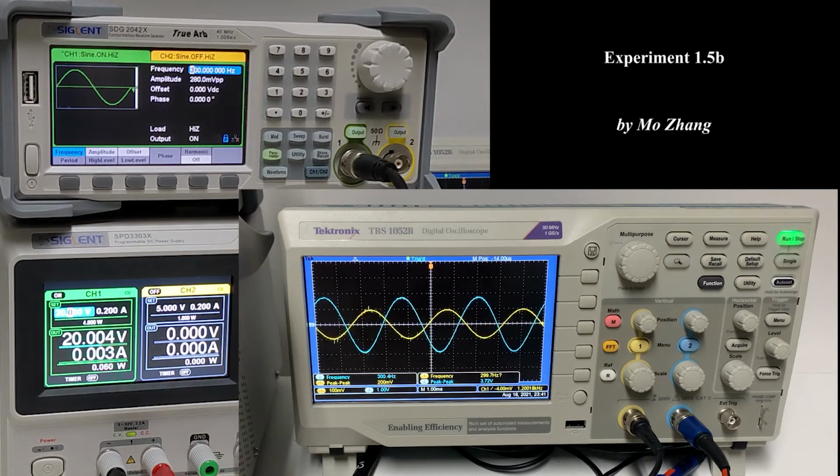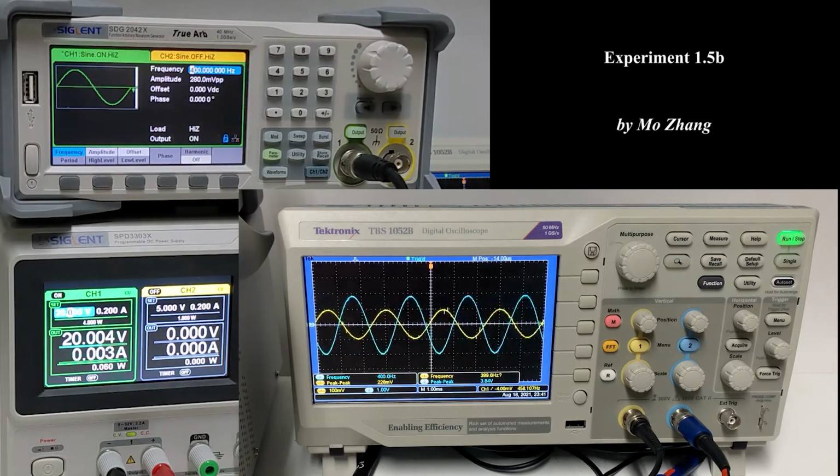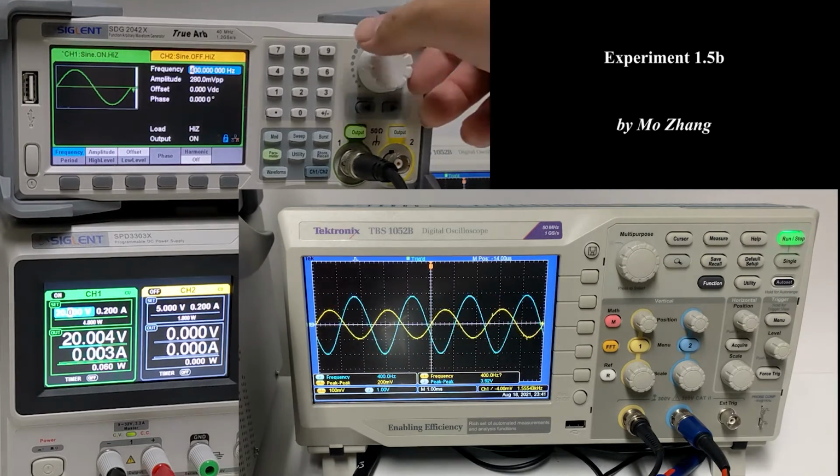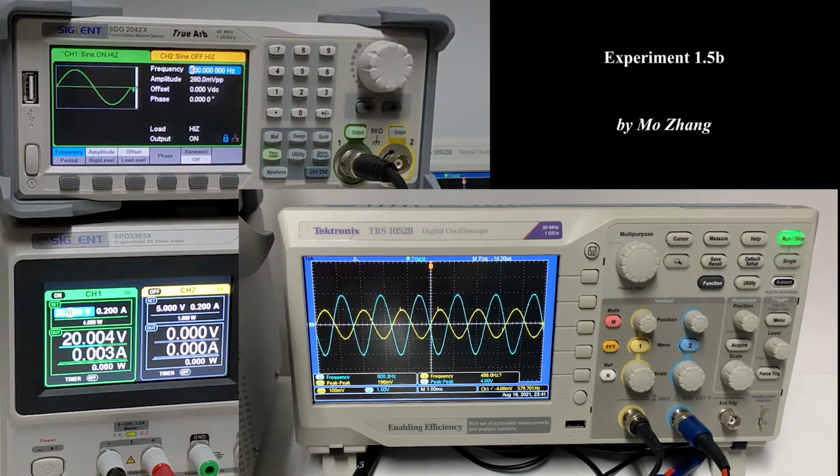300 Hz, output is 3.76 volt. 400 Hz. The output peak-to-peak voltage is 3.88 volt. 500 Hz. The output peak-to-peak voltage is 4 volt. 600 Hz.